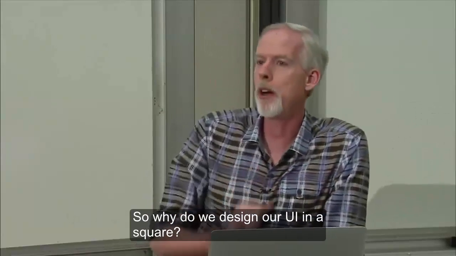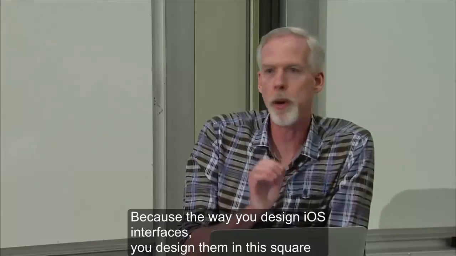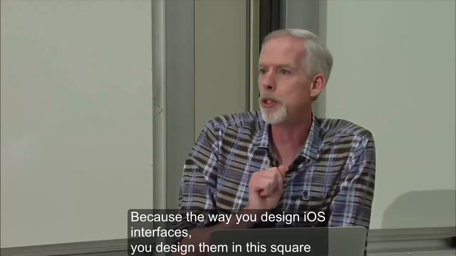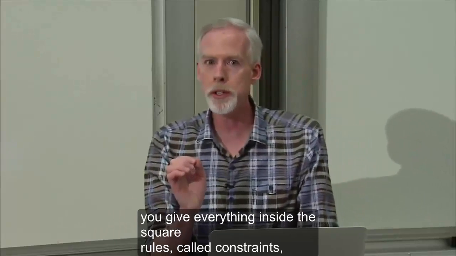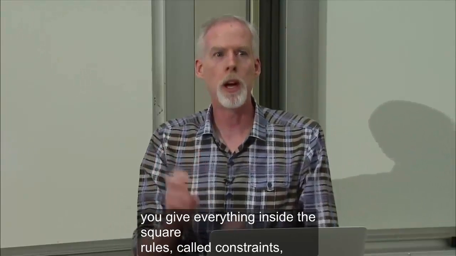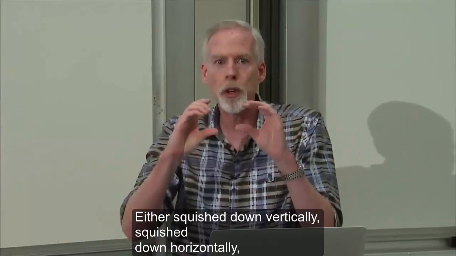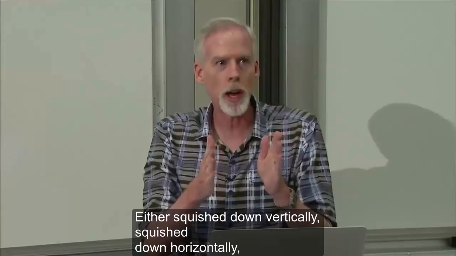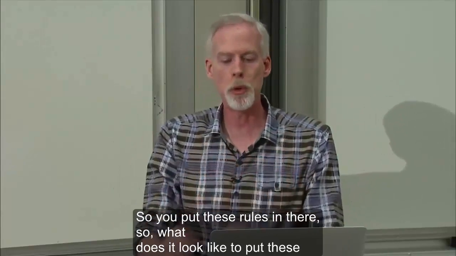So why do we design our UI in a square? Because the way you design iOS interfaces, you design them in this square, and you give everything inside the square rules called constraints about what happens to them when they get squished down, either squished down vertically, squished down horizontally, depending on what kind of device they're getting put on, okay? So you put these rules in there.